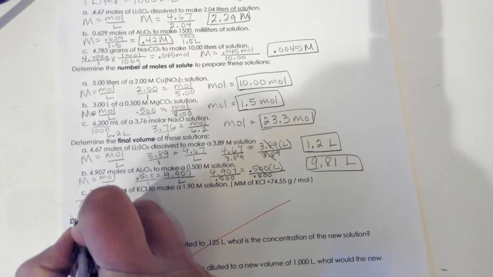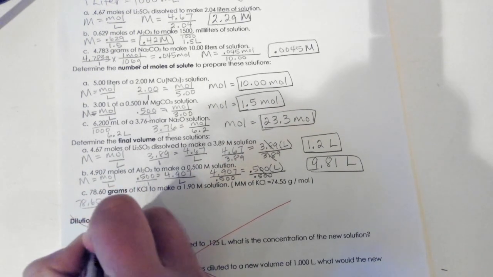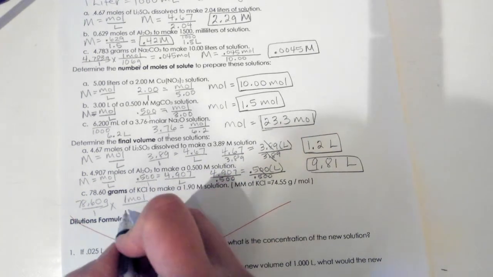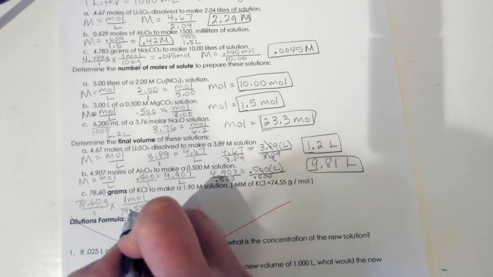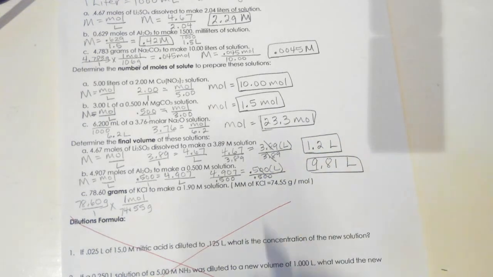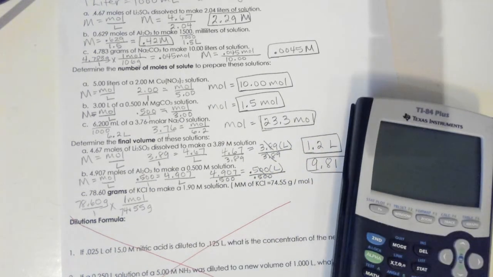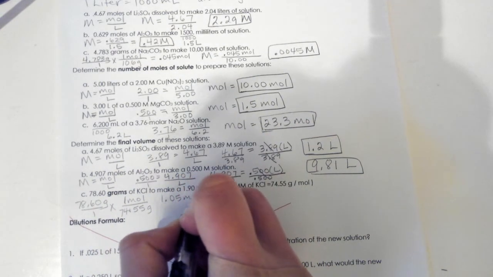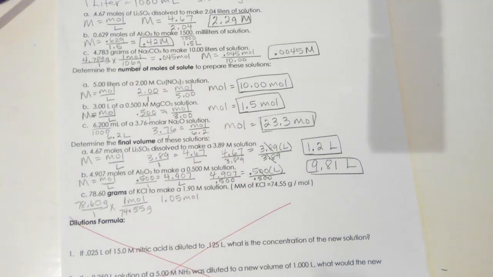So I have 78.6 grams, and I know that 1 mole of potassium chloride is 74.55 grams, because that's given to me right there. So I'm going to divide 78.6 divided by 74.55, and I get 1.05 moles.